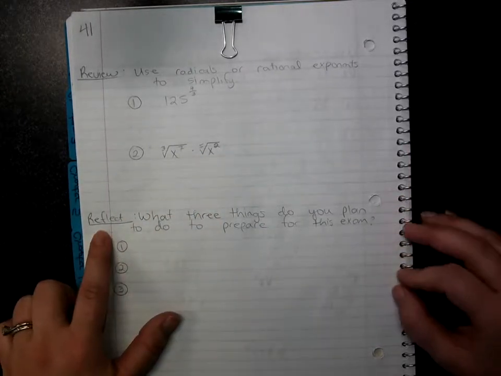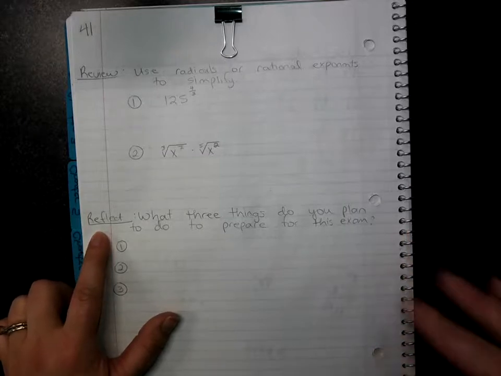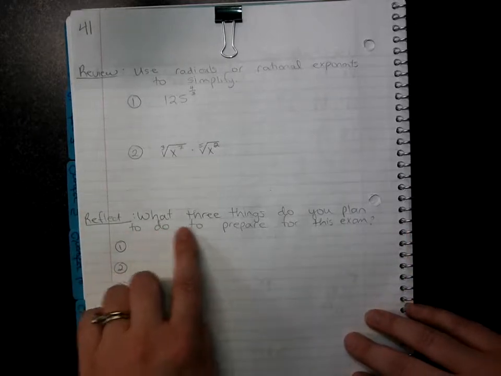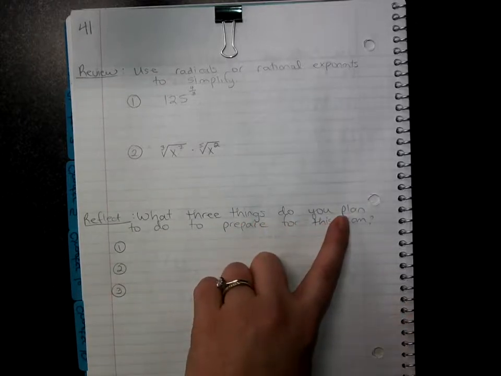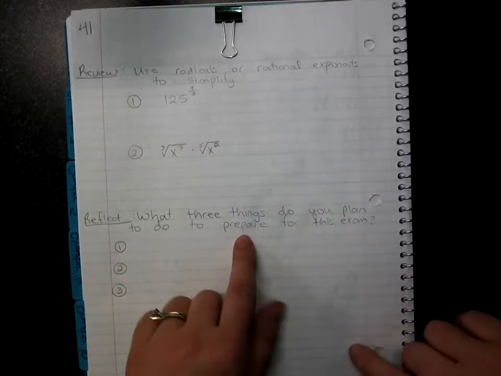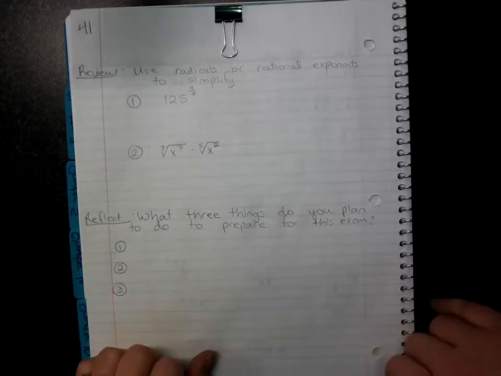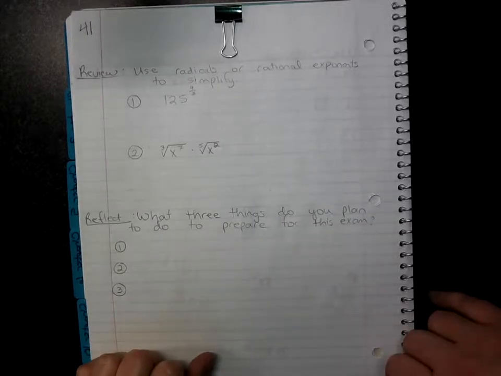Then the reflection question, the same one I do before each test. Again, it's a little silly after the fact, but I do want you to write it down. What 3 things do you plan to do, or you can change that to did you do, to prepare for the Chapter 10 exam. So think of 3 things you did to prepare for the exam.